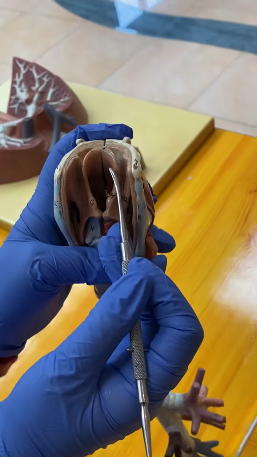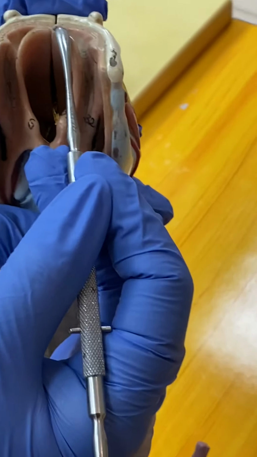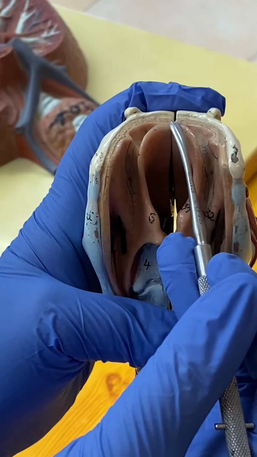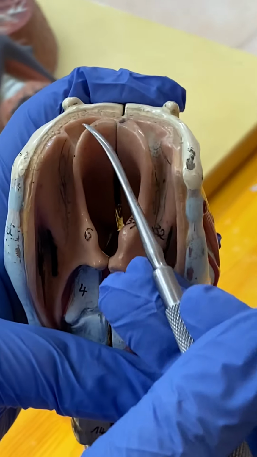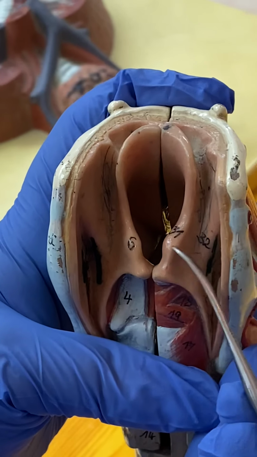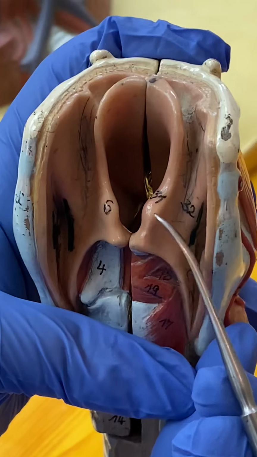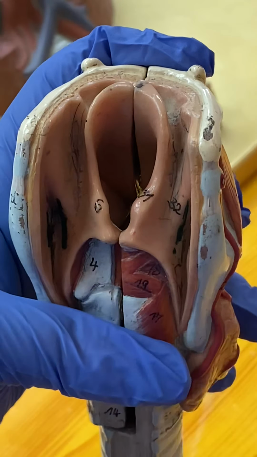Now on the sides of the epiglottis, you are seeing this fold; these are known as the aryepiglottic folds, from arytenoid and epiglottis. In the folds, these elevations are made by the corniculate and the cuneiform cartilages. So you can see these elevations here.